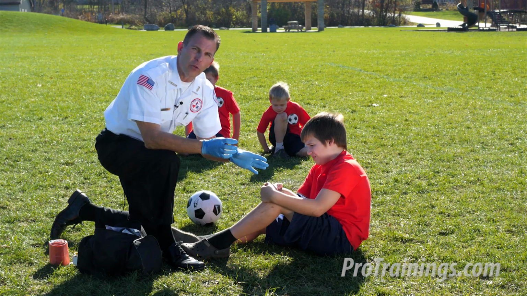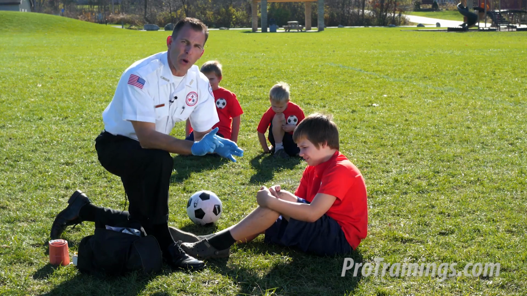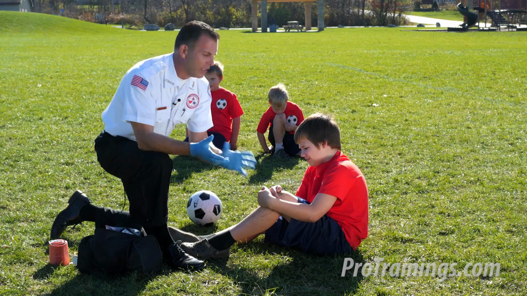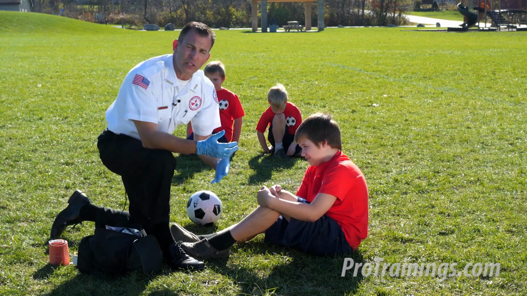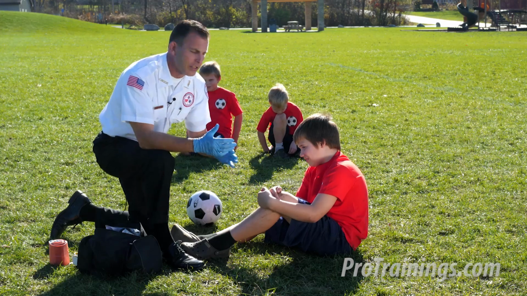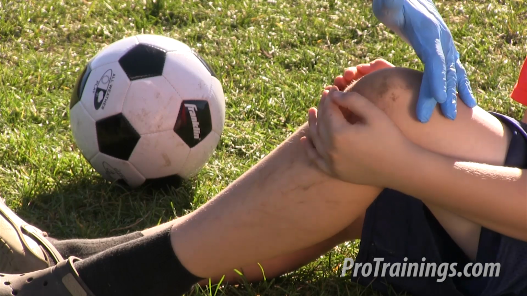And then I'm looking for ultimately an open bleeding wound that has a bone end sticking out, which is the most serious of these injuries when it comes to fractures due to infection risk and vasculature and nerve endings and things like that. But what I'm going to do is I'm going to say, hey, could you just let me take a look at your knee? You don't have to move it.